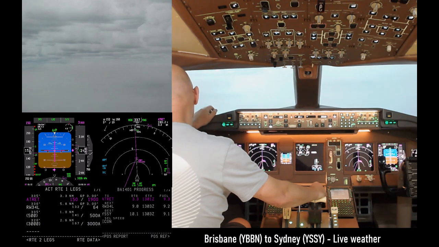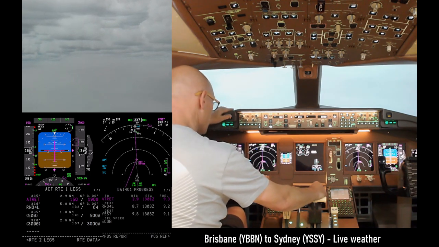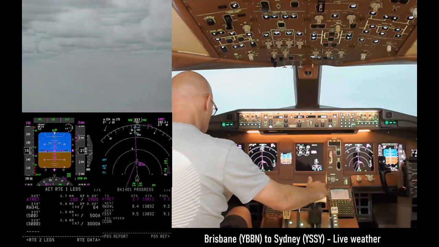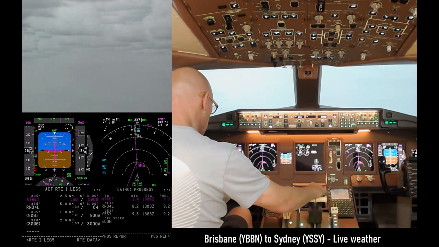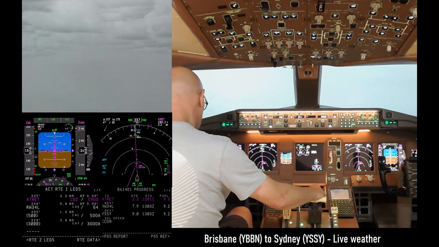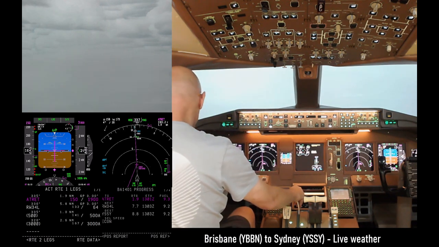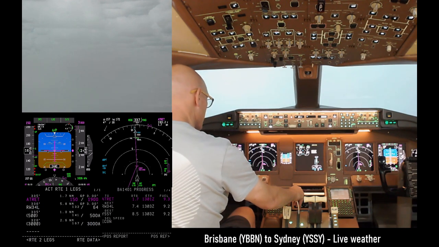Gotta concentrate though. Right, 150. Still can't see the airport. Apply a bit of speed brake and drop the gear. 2500. Gear is ready.